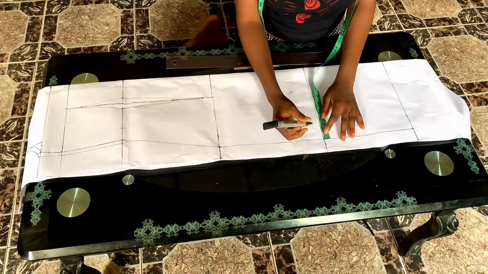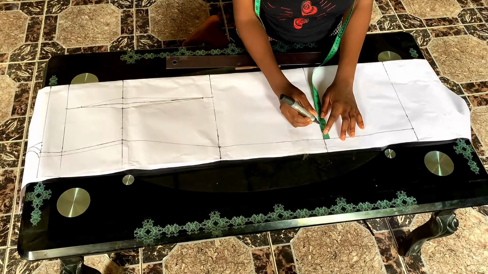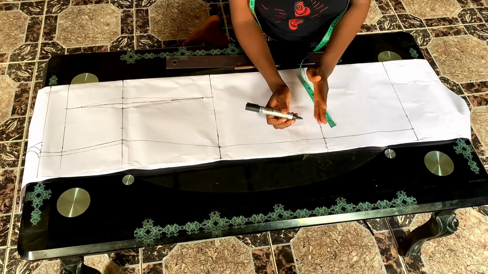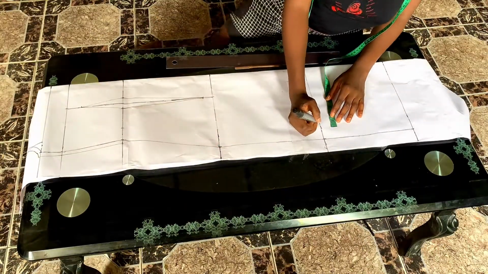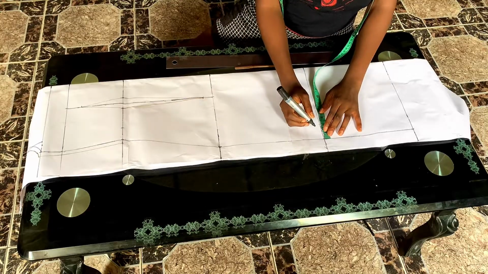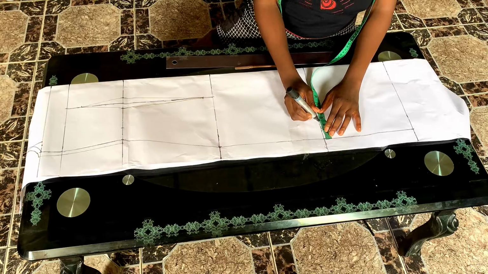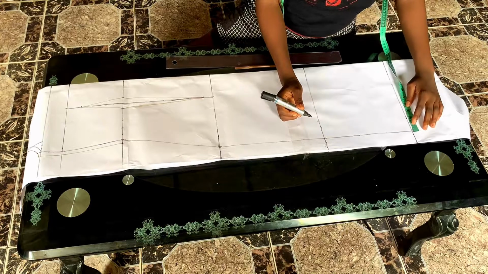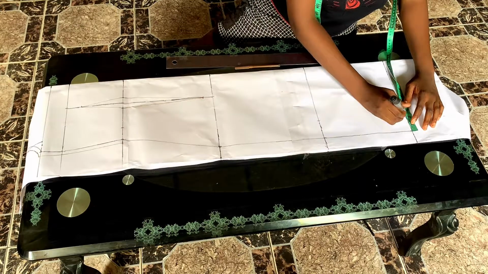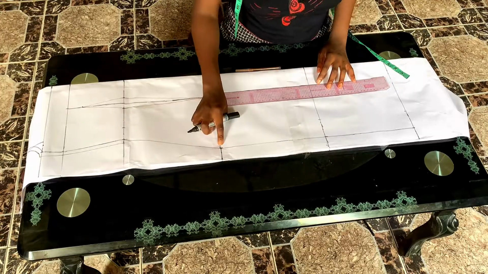Okay, so you come to the above knee point and determine how much you want to take off, because definitely the above knee point is going to be smaller compared to the hip line. So you have to take off from here. I usually use at least 2 inches, but I think this time I'm going to make it 2.5. So it will be very, very fitted. And then I'll just come and mark the same thing at the actual dress length. And then I'll connect this to the hip.